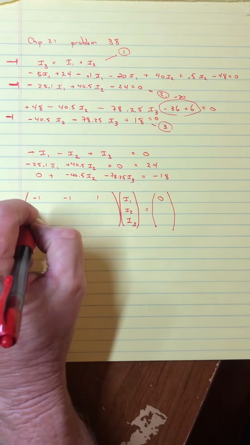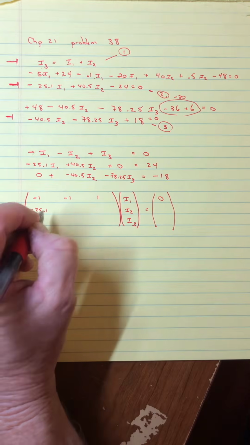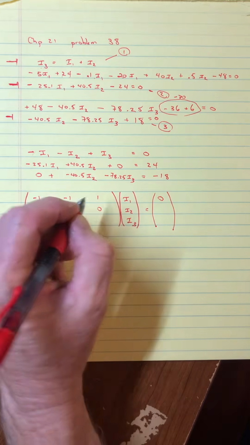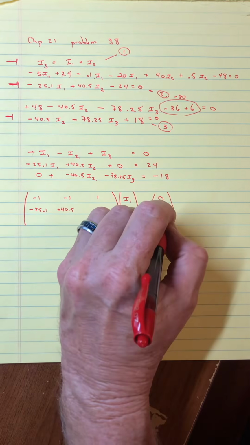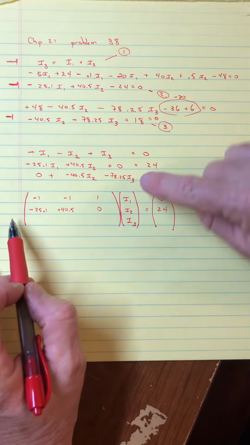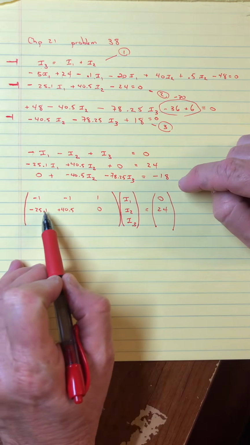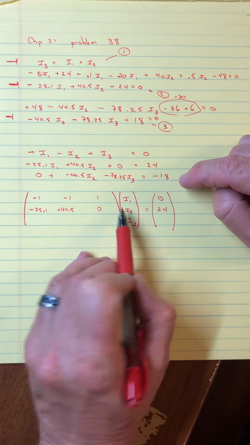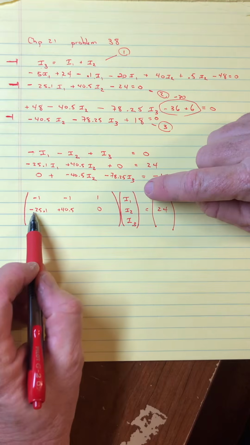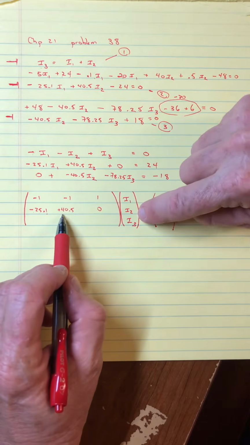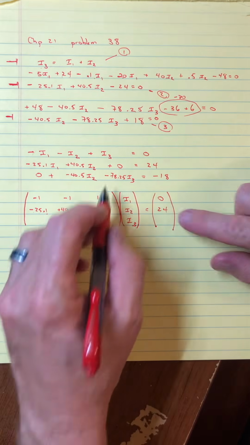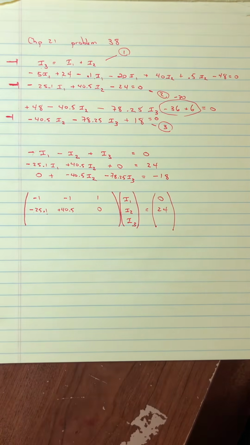The same thing here, you can write this as a negative 25.1, a positive 40.5, and a 0, then equals 24. And so again, just to remind you of matrix multiplication, you multiply everything across this row and then this column, so you have the negative 25.1 times I1, the positive 40.5 times I2, the 0 times I3 would equal the 24.